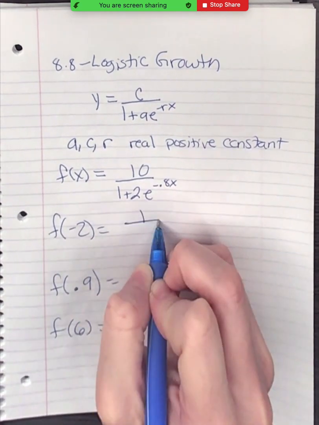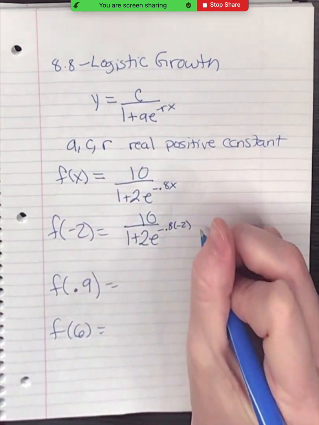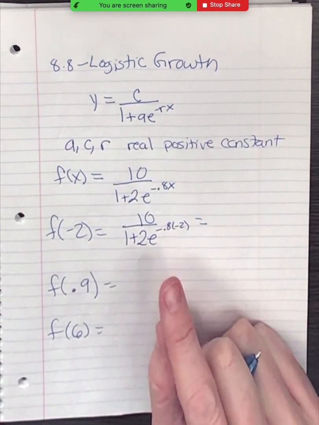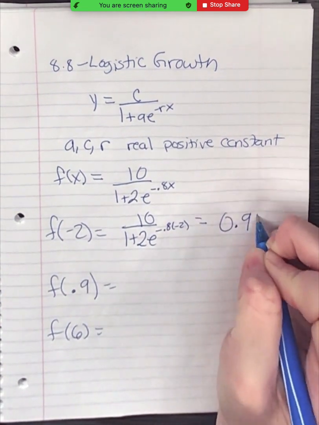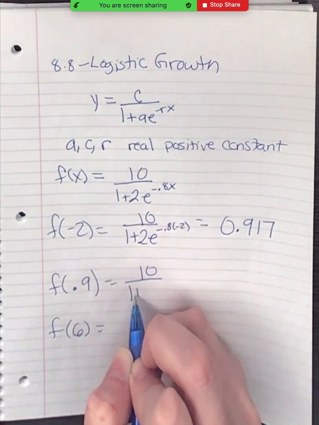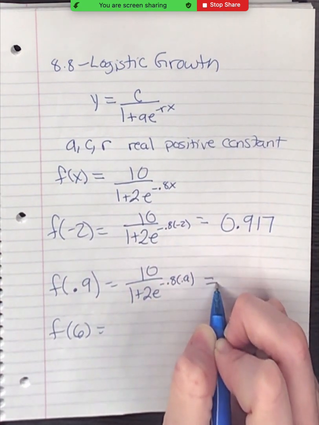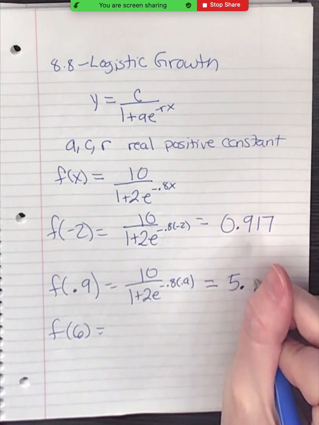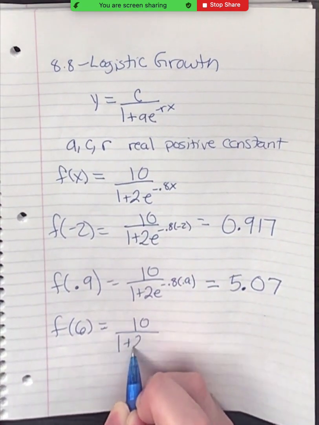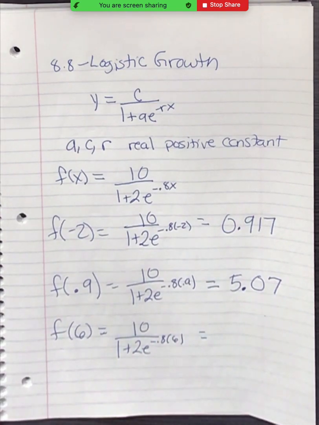So you get 10 over 1 plus 2e to the negative 0.8 times negative 2. Okay, you can use your calculator because e is the natural base and it's a decimal, and you get 0.917. When x is 0.9, same thing. 10 over 1 plus 2e to the negative 0.8 times 0.9. Order of operations, we put this into a calculator, we get 5.07. And when x is 6, again, same thing, just put in 6 for x, and you get 9.84.